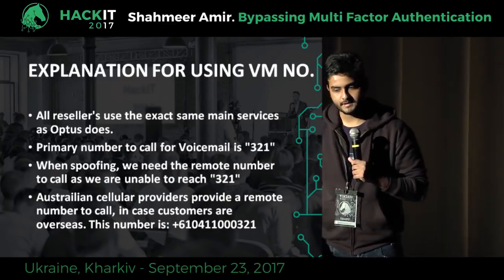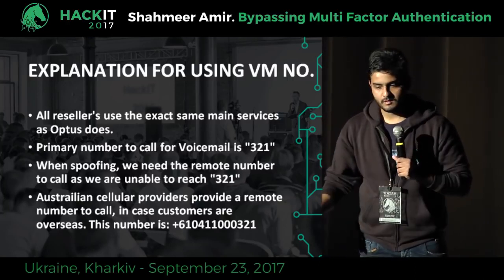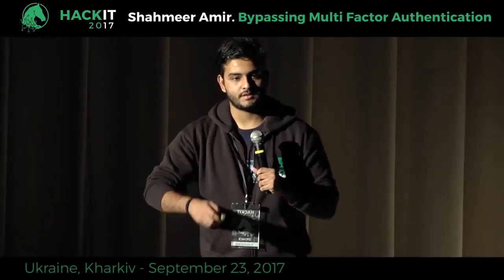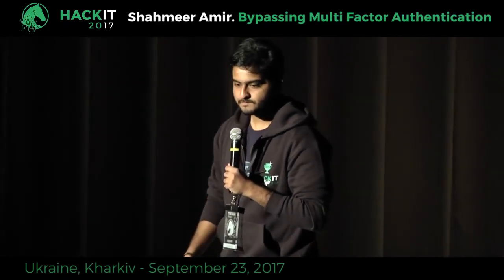Australian cellular providers provide a remote number to call in the case of customers overseas, and this number is this. So the voicemail actually gets delivered to this number, and you can call it, press hash, and access the voicemail easily. Since you're spoofing the victim's own number and calling from the victim's number, you can harvest the codes from there. So it's actually exploiting the voicemail itself.